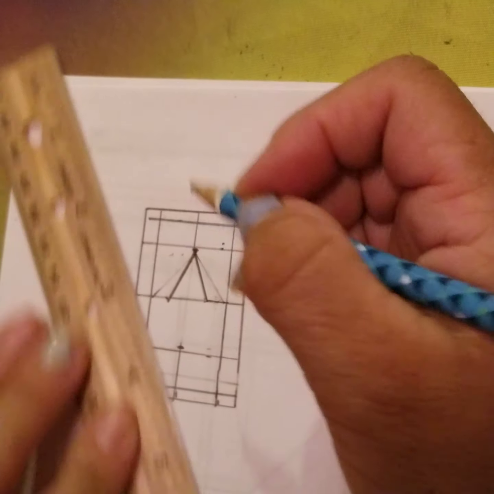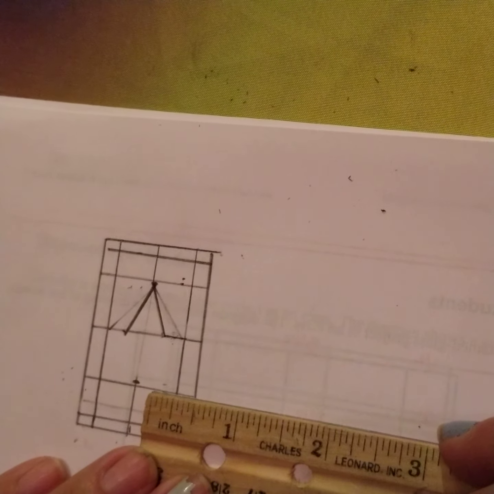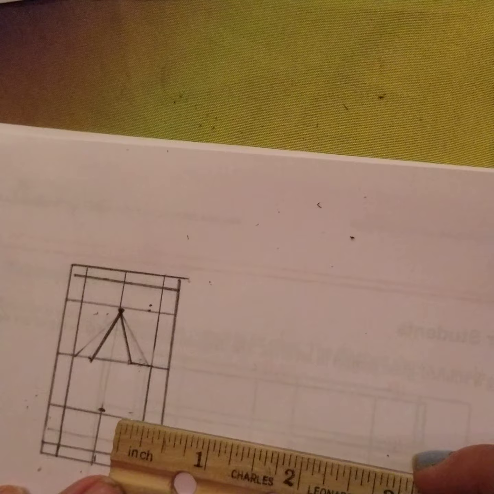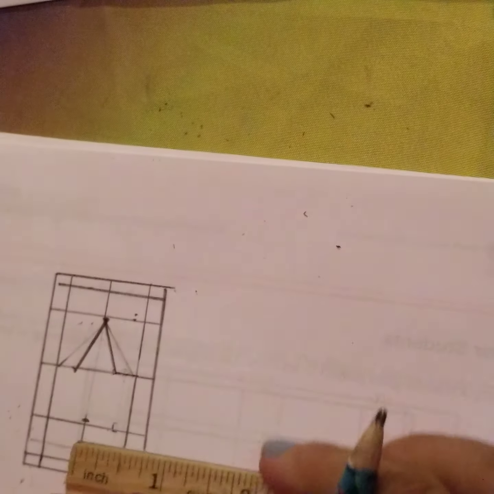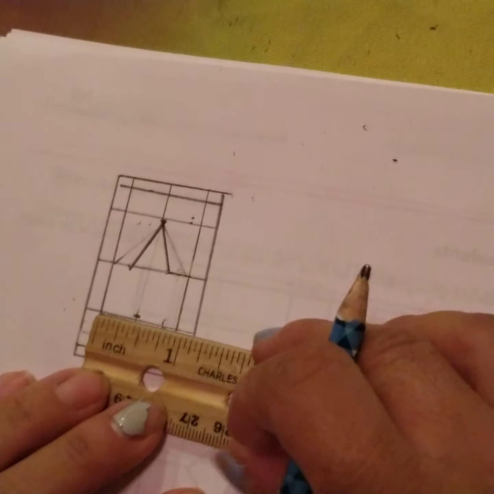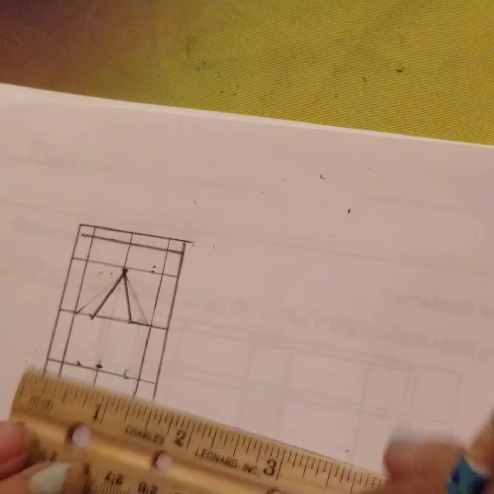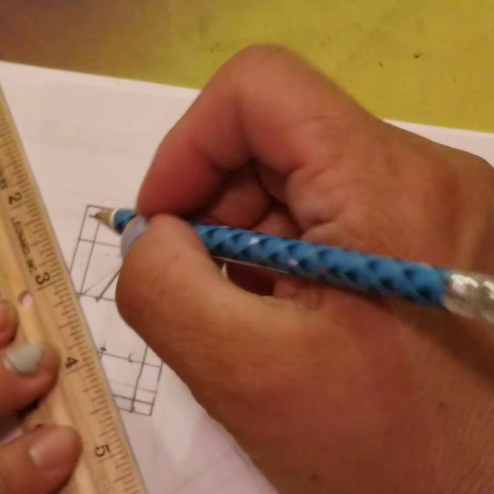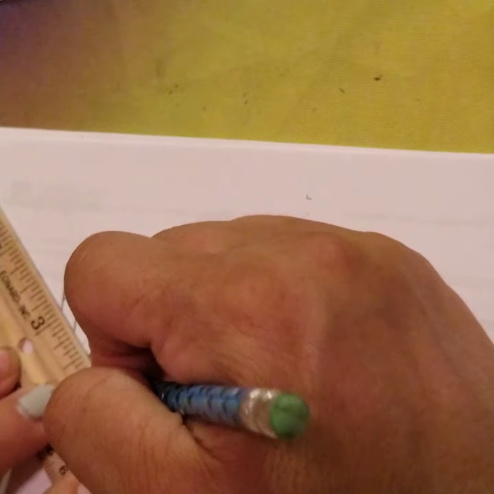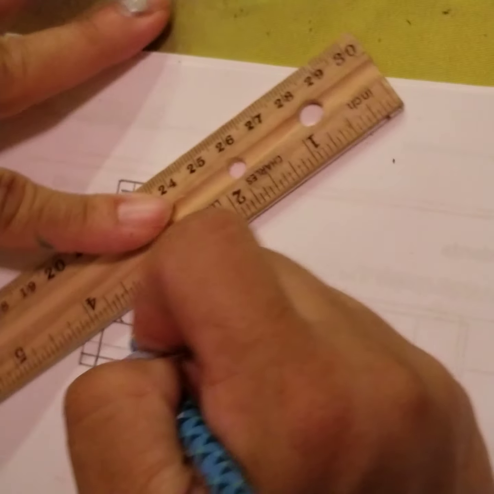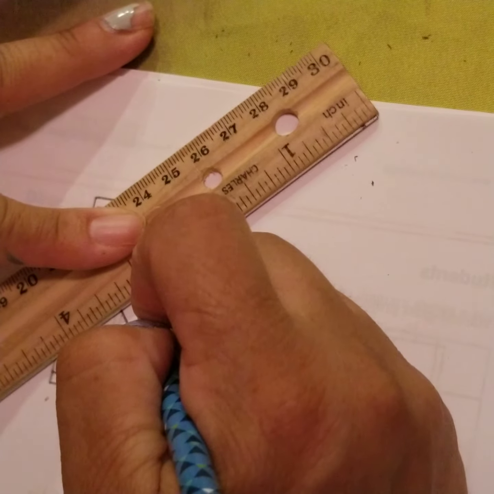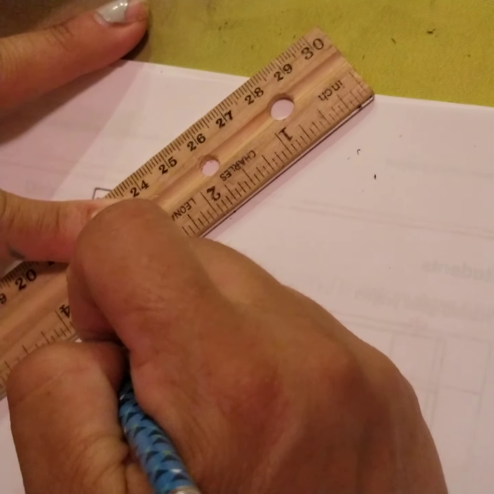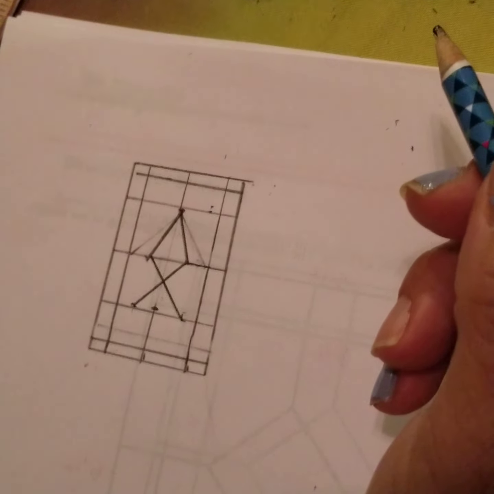Right. Then this one comes in to here and to here. So this line goes through here and this line goes through here. Right?